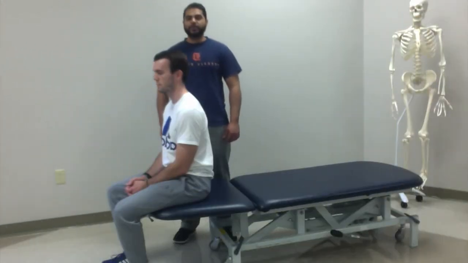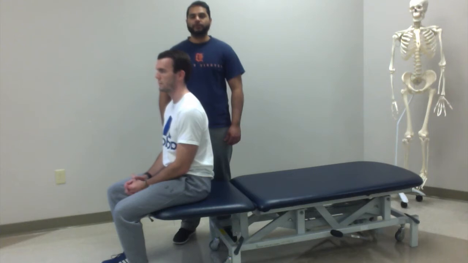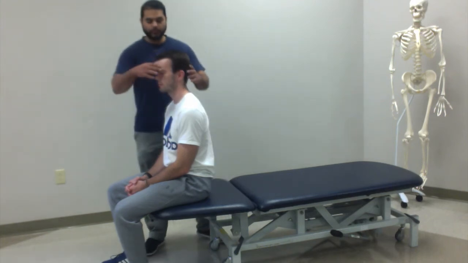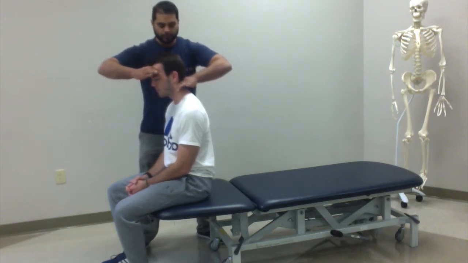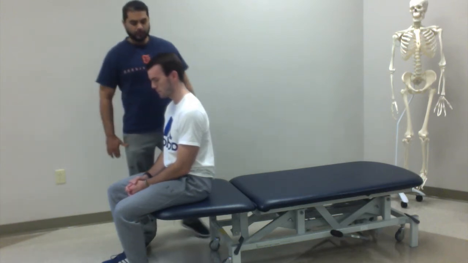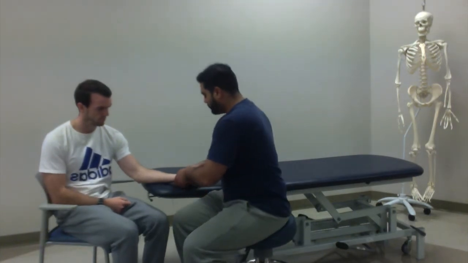I will now demonstrate the sharp pressure test for the presence of upper cervical spine instability, specifically assessing the integrity of the transverse ligament. I will now demonstrate the carpal compression test for the presence of carpal tunnel syndrome. Apply compression for 30 seconds.